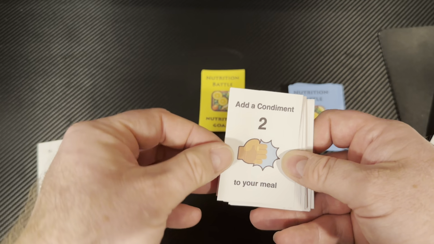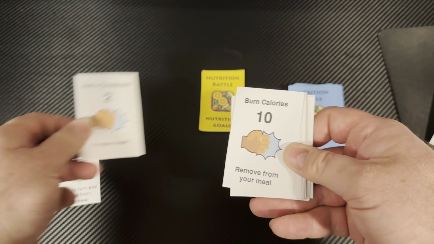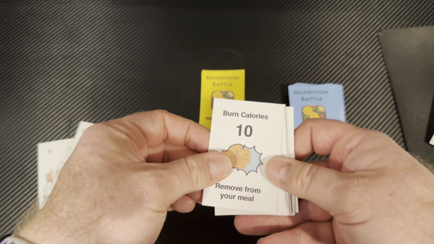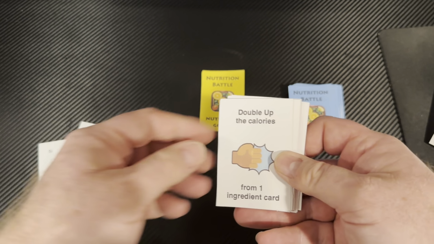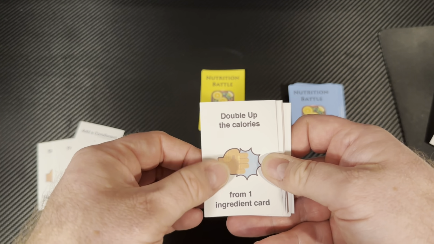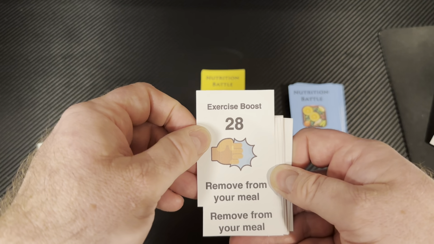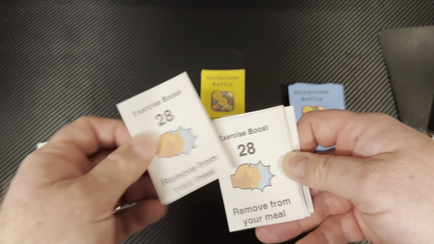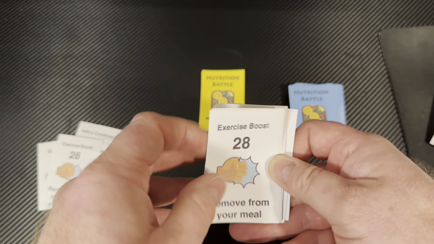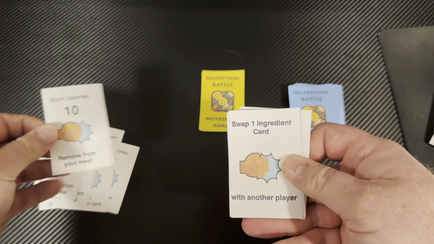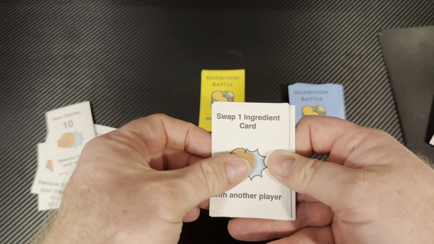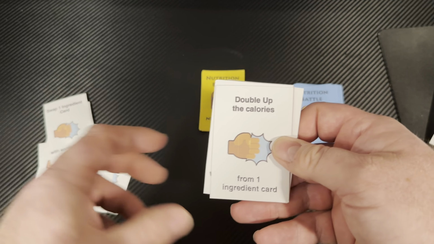Add a condiment, so you're going to add 2 points to your meal. Burn calories, you're going to remove 10. Double up on calories from 1 ingredient card. An exercise boost, so you'll remove 28 calories or points. Swap an ingredient card, and so on.